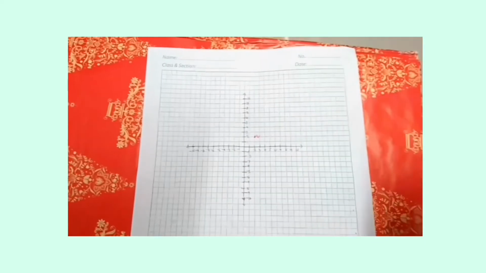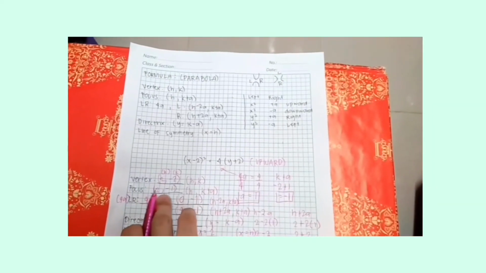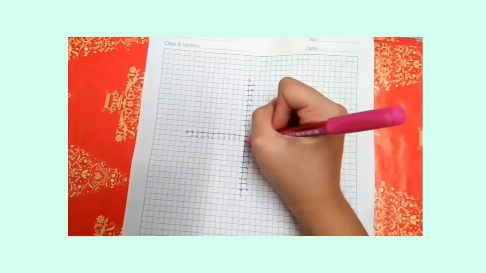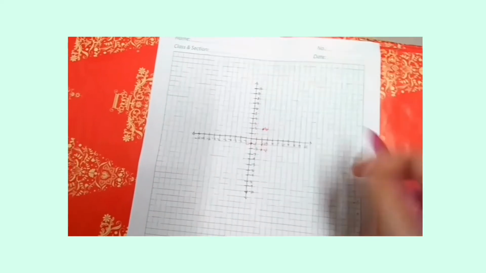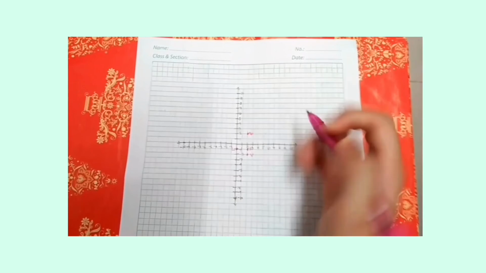Let's graph. So for our vertex, we have 2, negative 2. This is our vertex. And we have our focus, which is 2, negative 1. This is the latus, which is 0, negative 1. So here is our L. For the rectum, which is 4, negative 1.